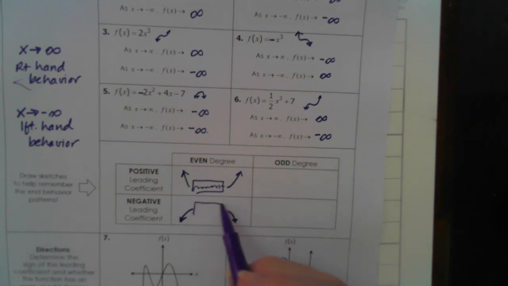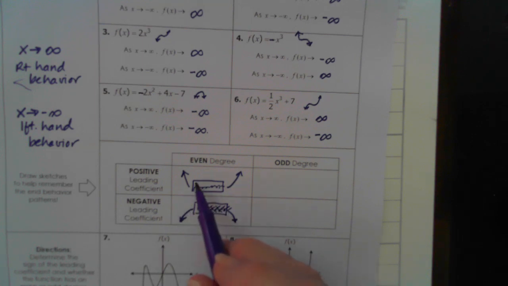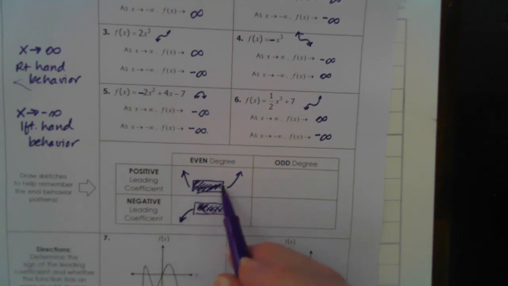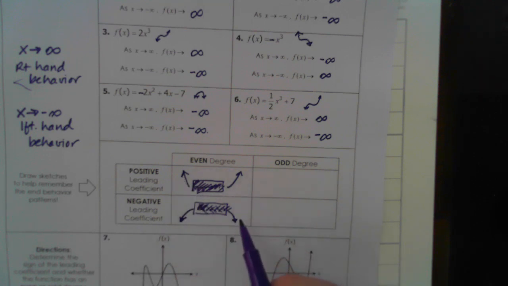And then again, depending on what degree it is, this could be loopy-looping. You can't see what's going on in here. We're not interested in what's here. We're only interested in the end behaviors.